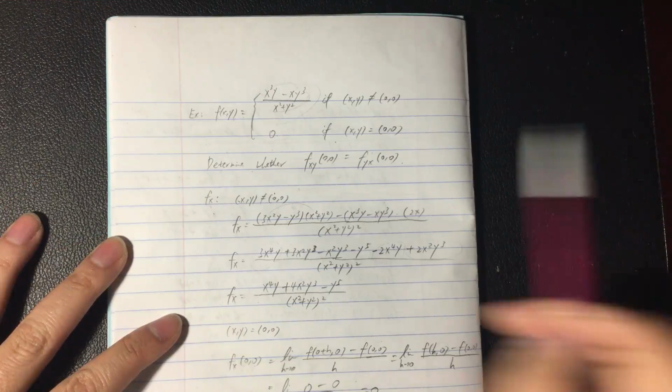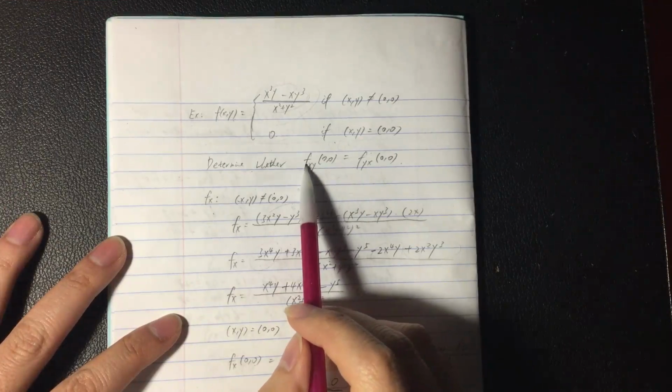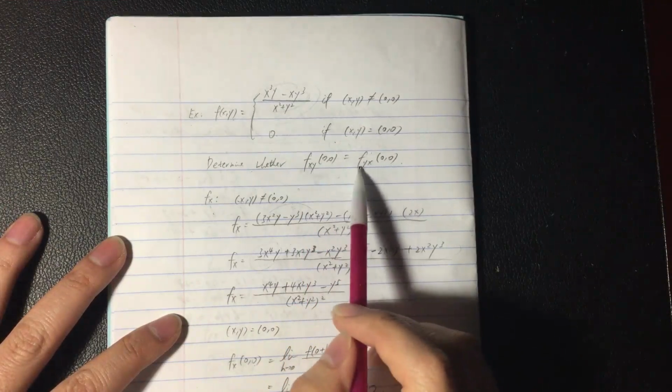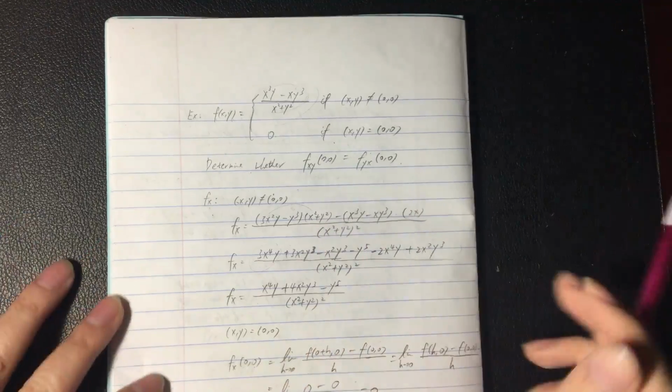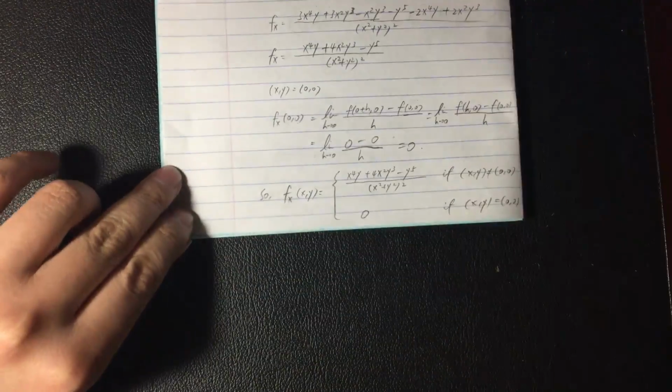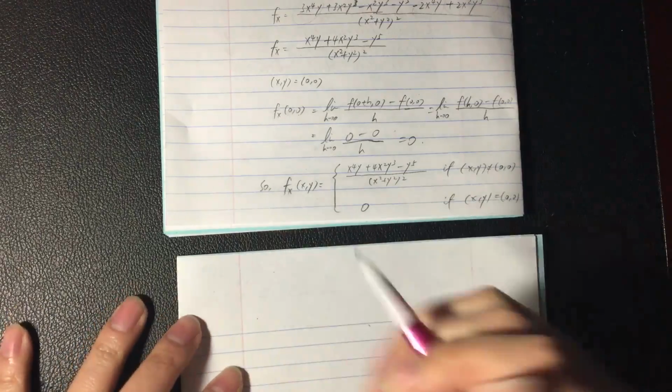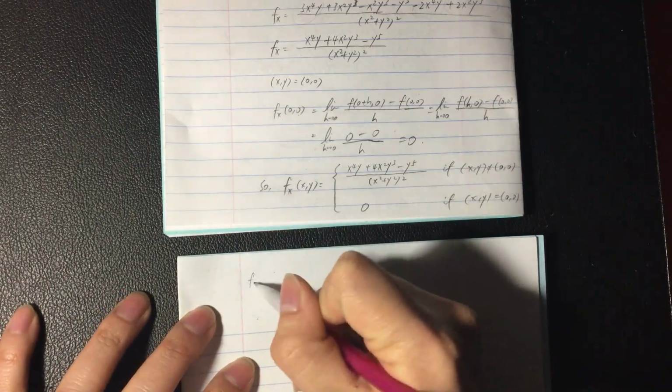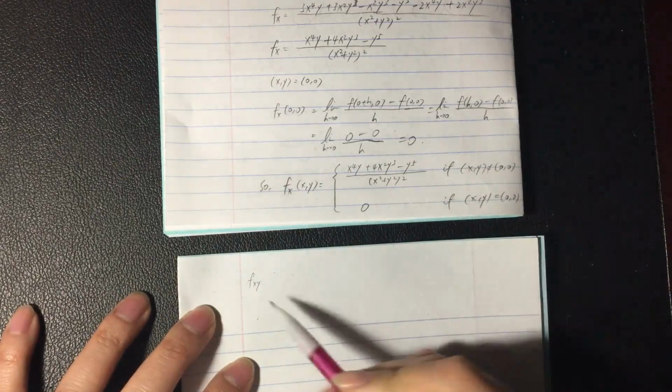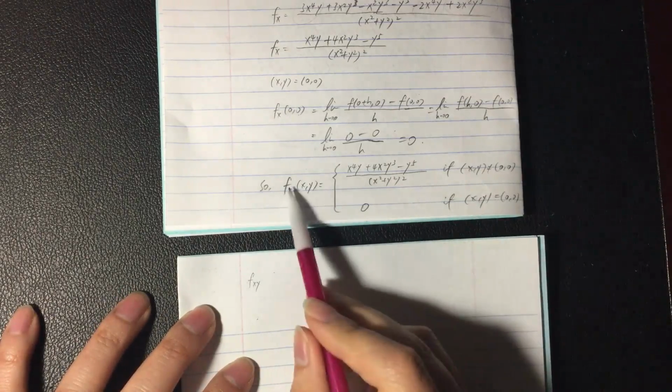Now the other example, in which we showed that f sub xy is not the same as f sub yx at (0, 0). Let's try to compute the second order partial derivatives. Let's compute f sub xy first. We compute f sub xy based on f sub x.